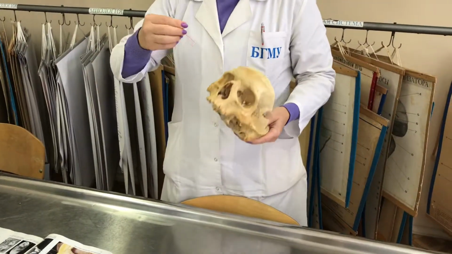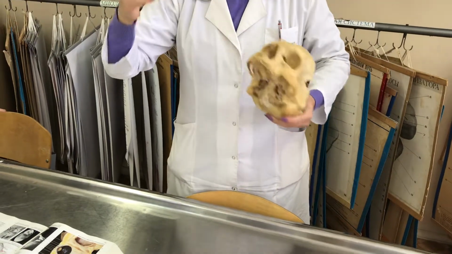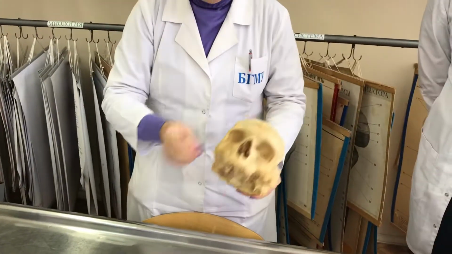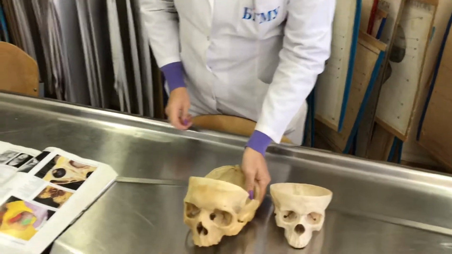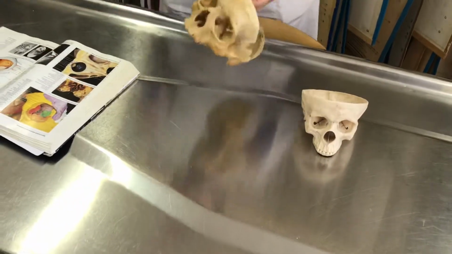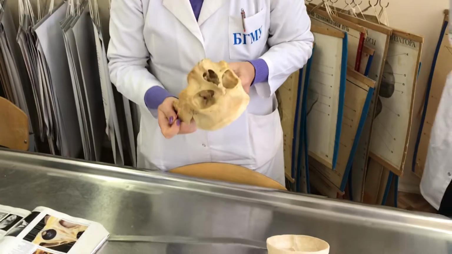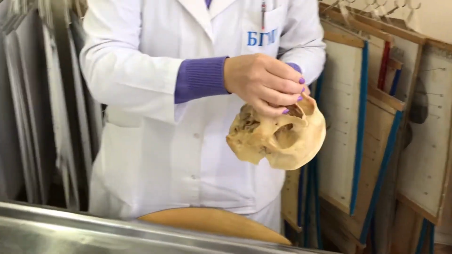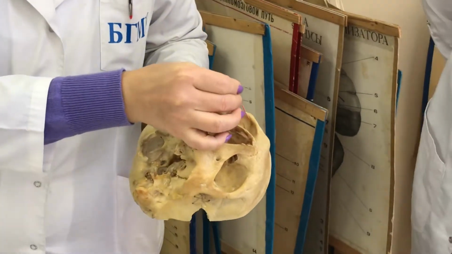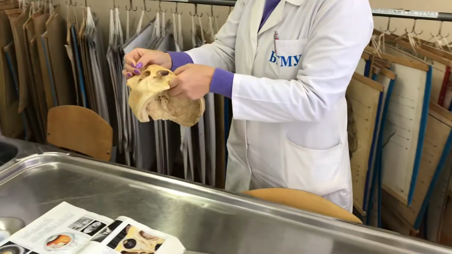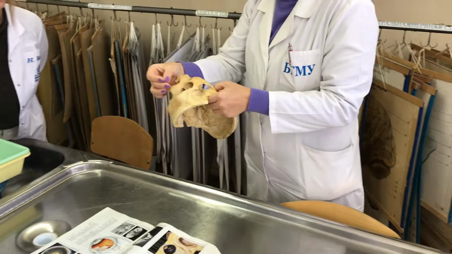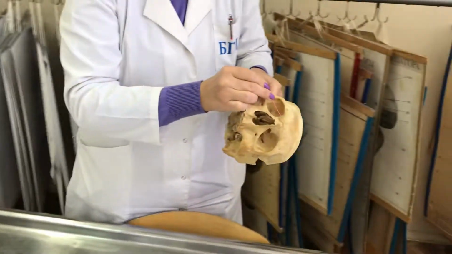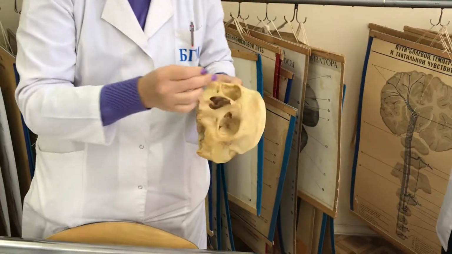Clear? You see, we should combine our structures, all bones, which you already know. Then you should say that here we have such structures. For example, this one, fossa for the lacrimal gland. Here it is, this one, supraorbital notch. This one, trochlear fossa, trochlear spine.